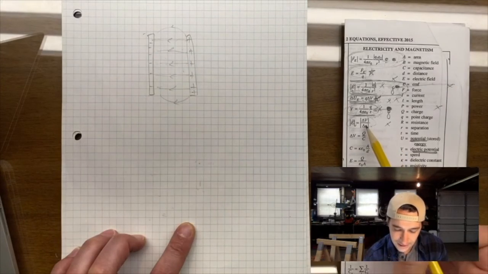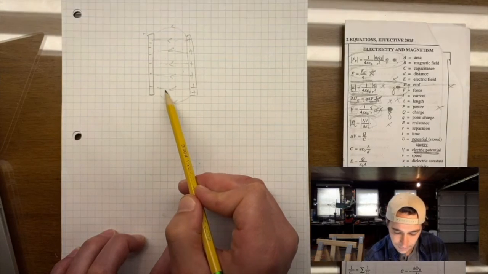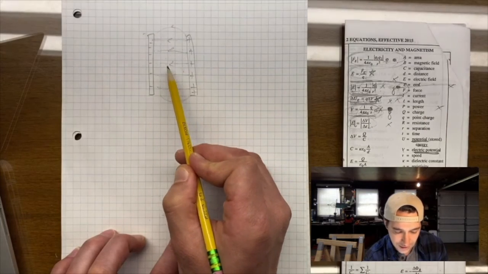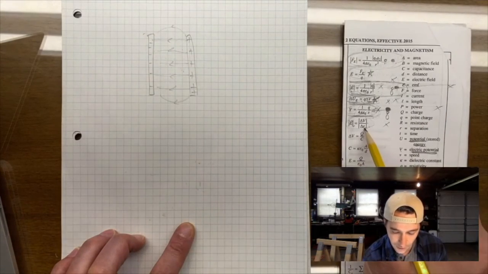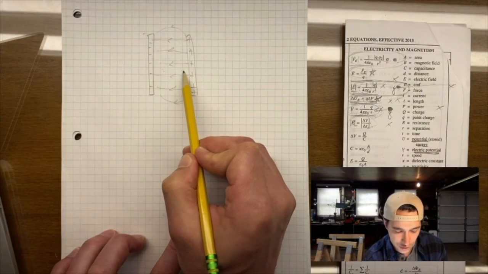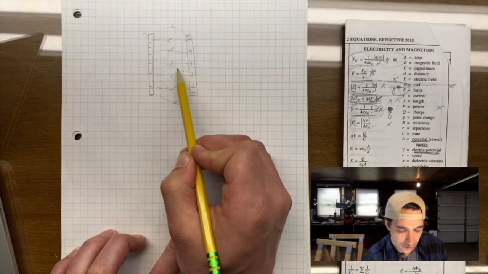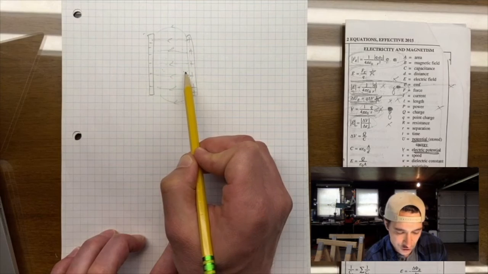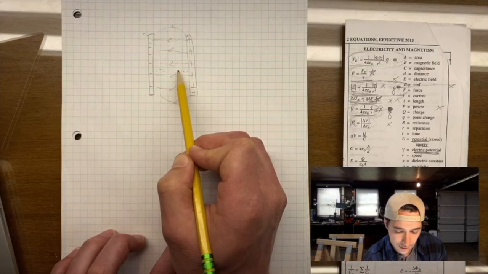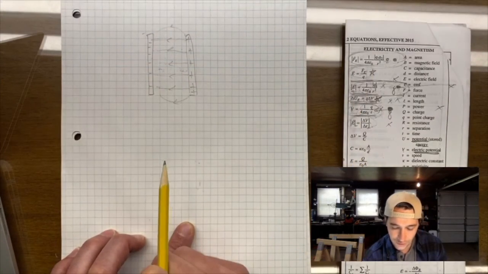So in this case, when we're using this equation, every distance you change within here, our delta R, will correspond with some change in electric potential. We'll have higher electric potential to the right near the positive plate, lower electric potential over here. That change in potential divided by the change in distance is actually our electric field strength.